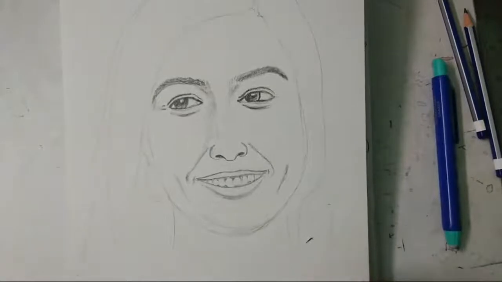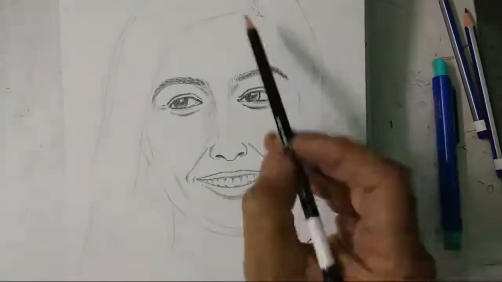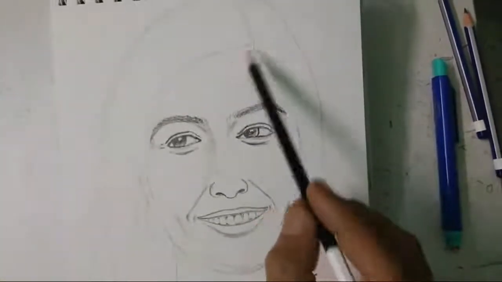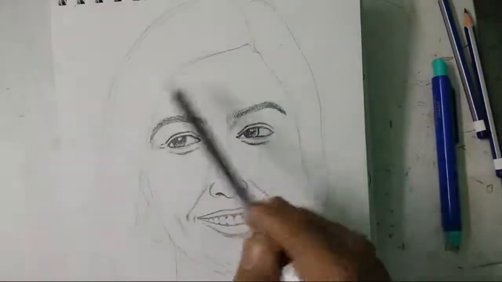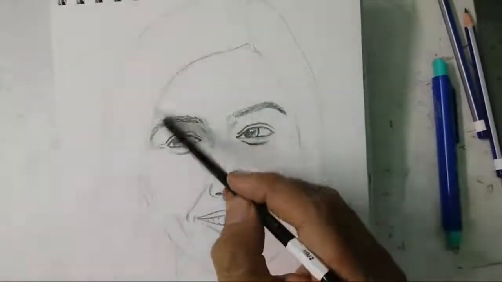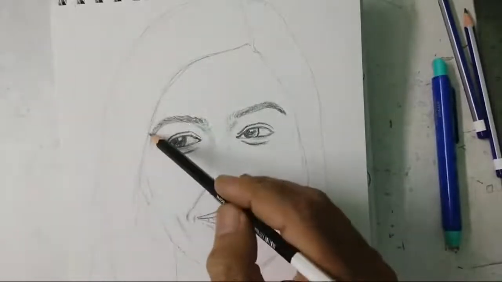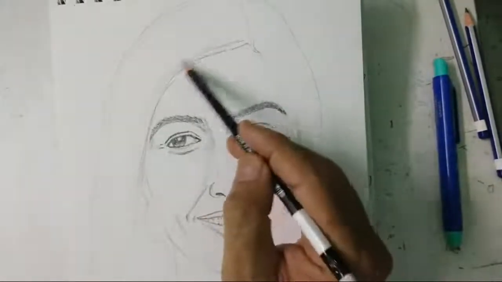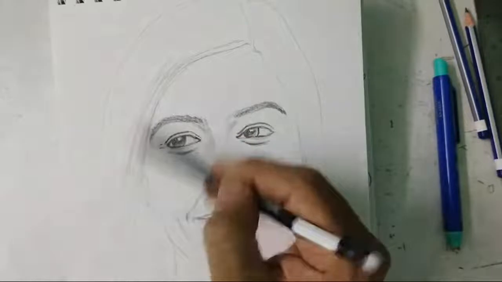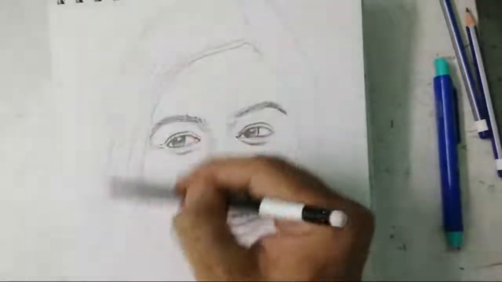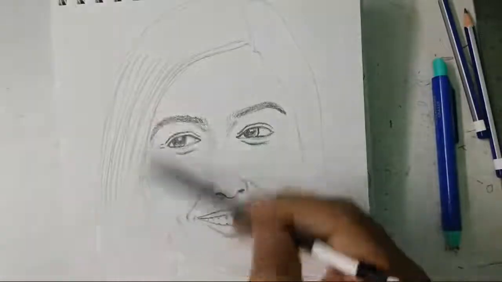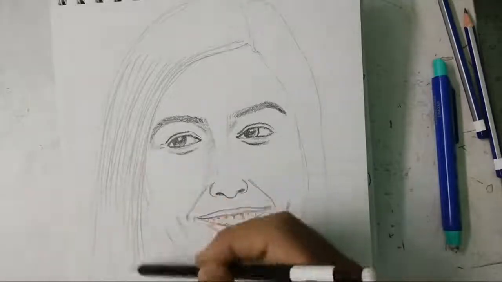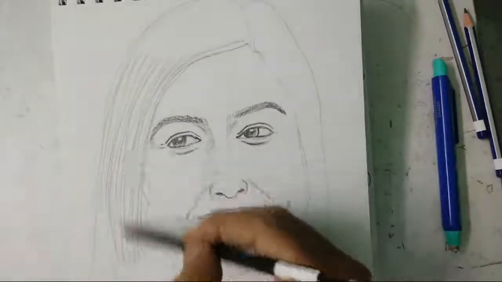And the hair are straight, they are going from here, and the hair is coming on the face, but it is straight, so the hair has to be drawn straight. So you are seeing the pencil movement is according to the hair. We have to show each hair strand to make the hair look real.